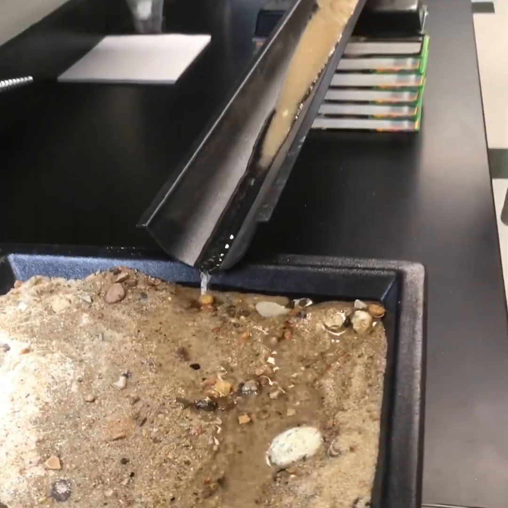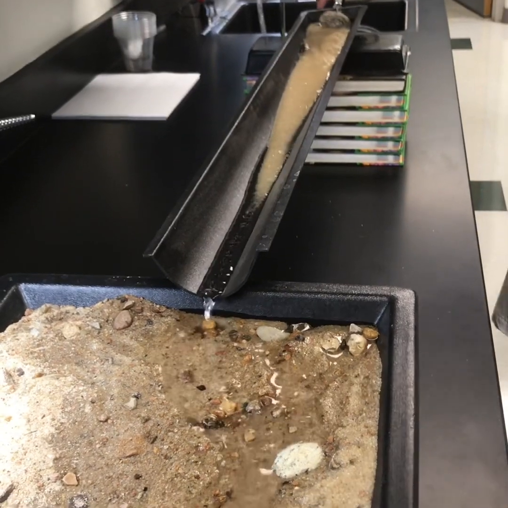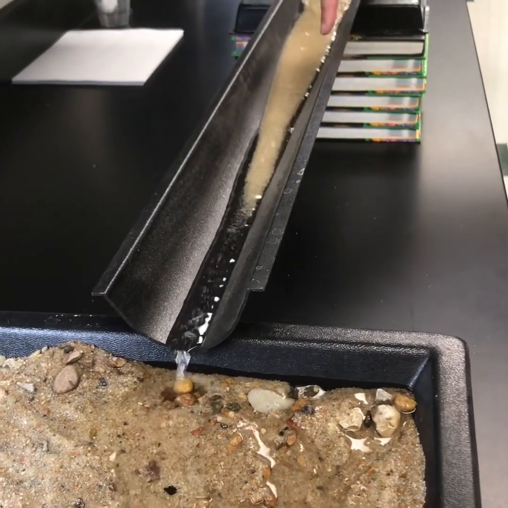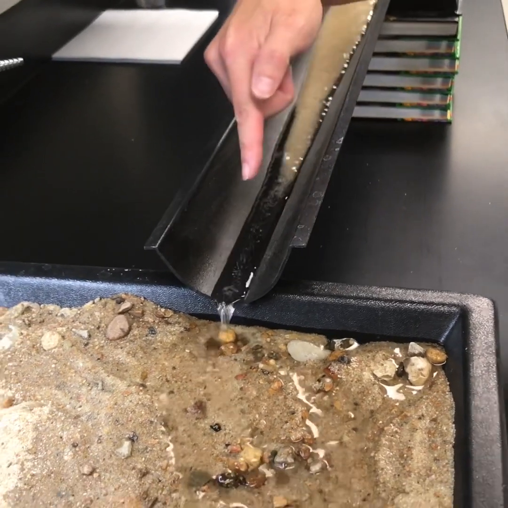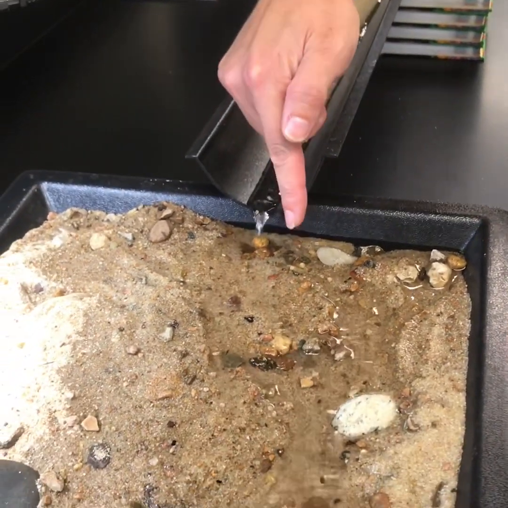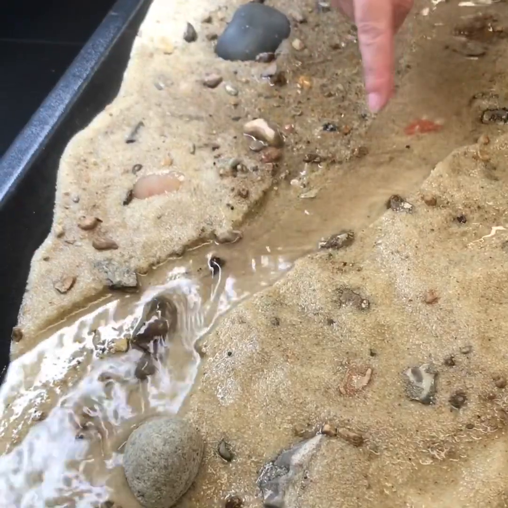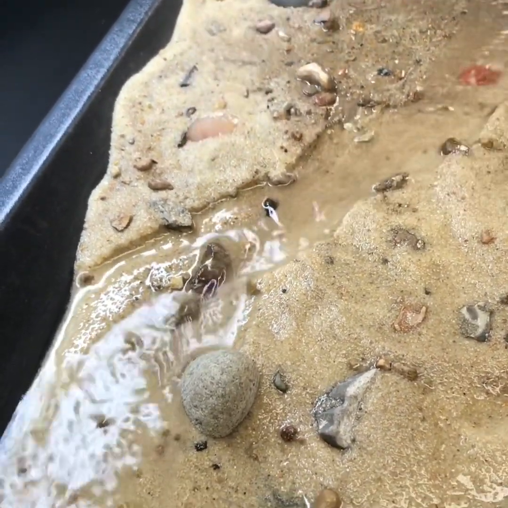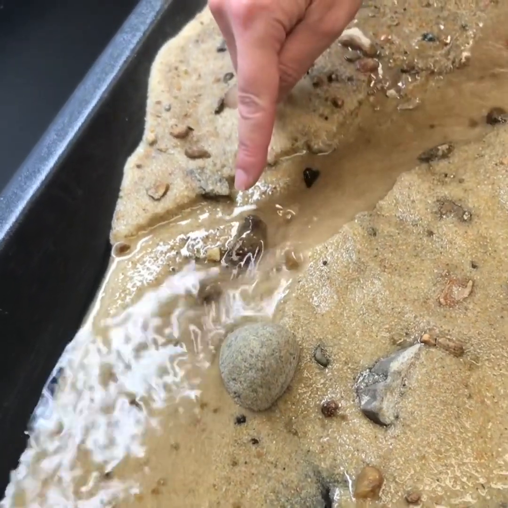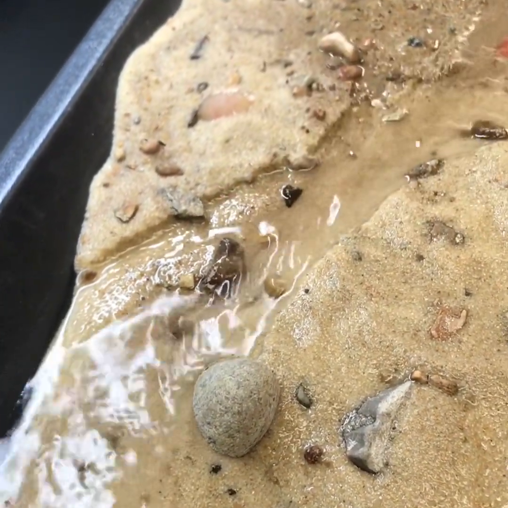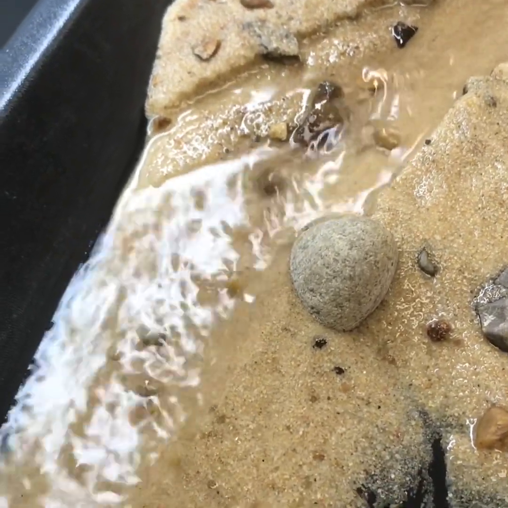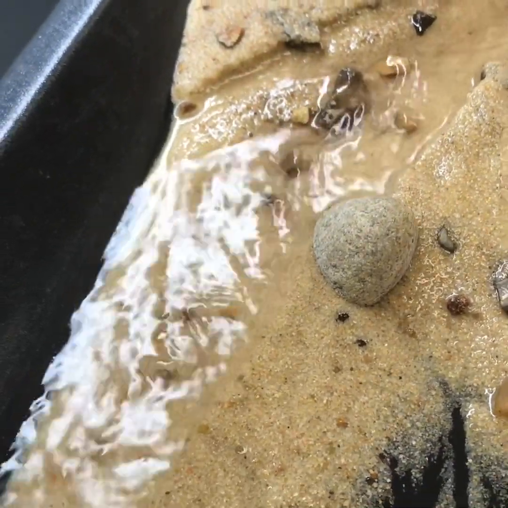So we even have a channel being carved here. This would represent a smaller creek coming down the mountain, which then empties into what is becoming a river channel. You can see the power of the water as it starts to pick up the larger pieces. This little stone right here is about to go. Maybe? Yeah, you can see the pebbles being pushed downstream.